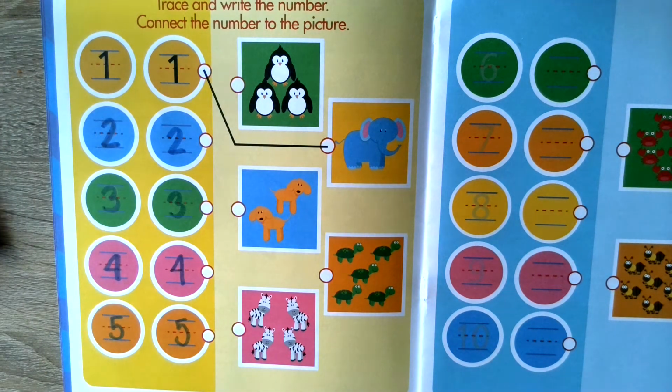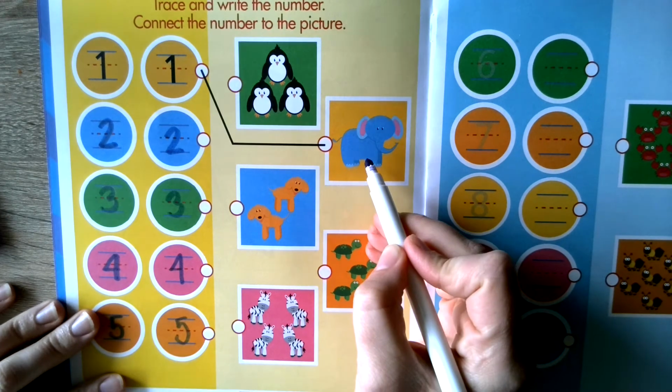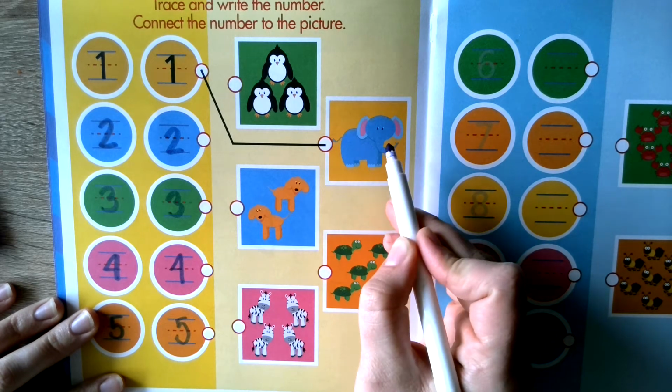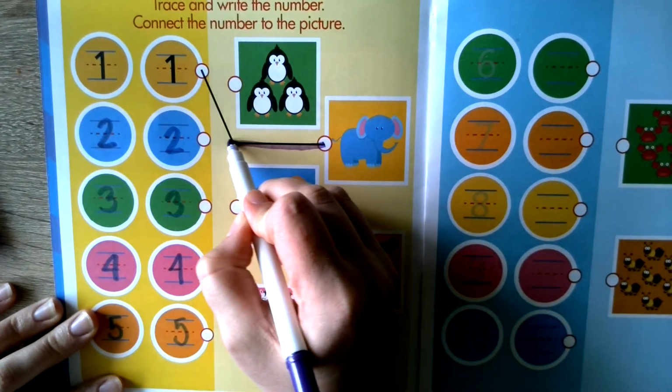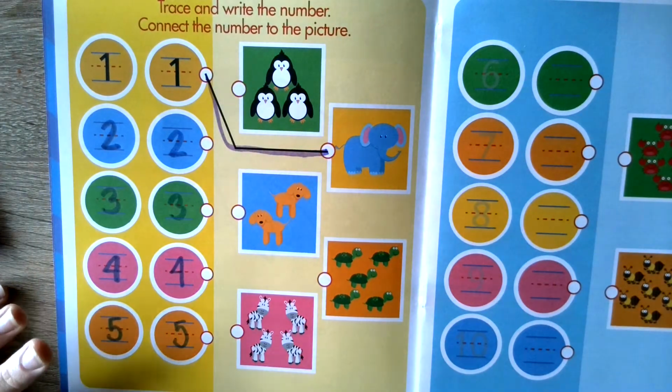So that means that we have to count how many animals are in each picture. They already did 1 for us. So this shows 1 elephant. So we are going to connect it to 1.